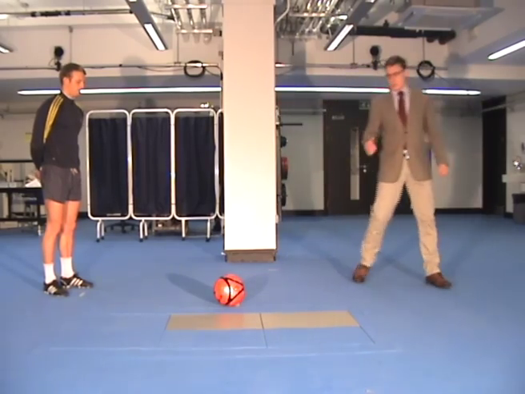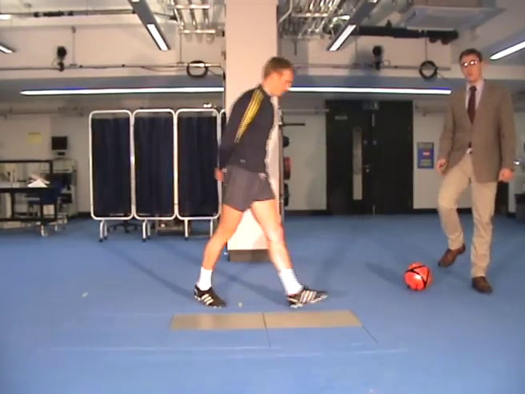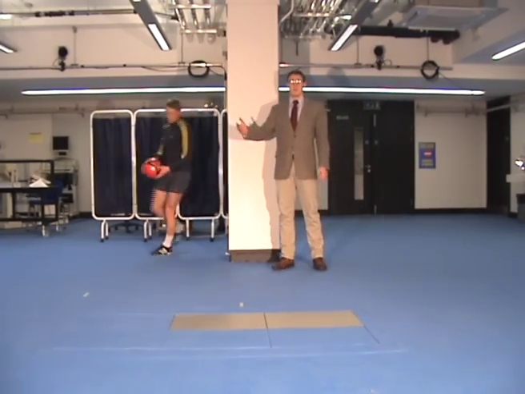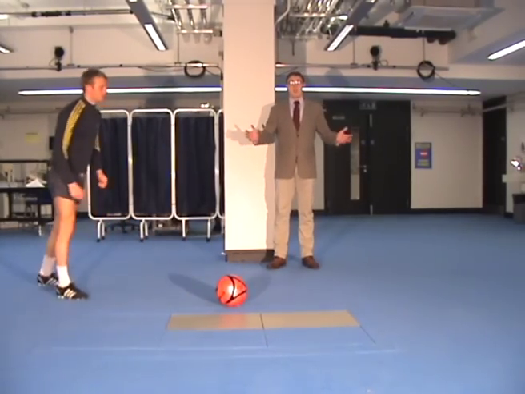If Martin wants to pass the ball over a short distance, he applies a small force. However, if Martin were to want to clear the ball to the other end of the field, he would apply a very big force.